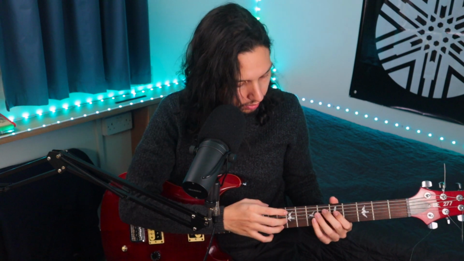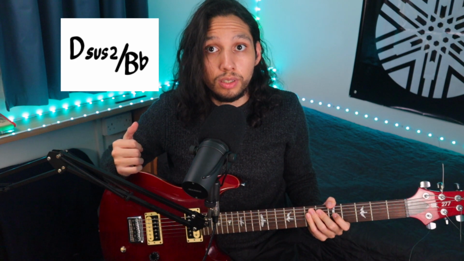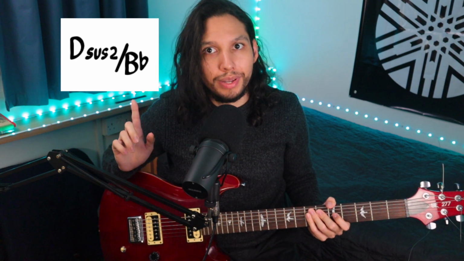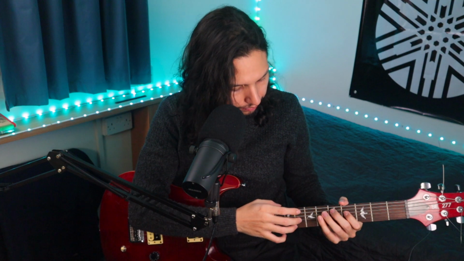The second chord is this one. This can be considered a D suspended 2 with the B flat bass, something like that. And finally, the last chord is this one.